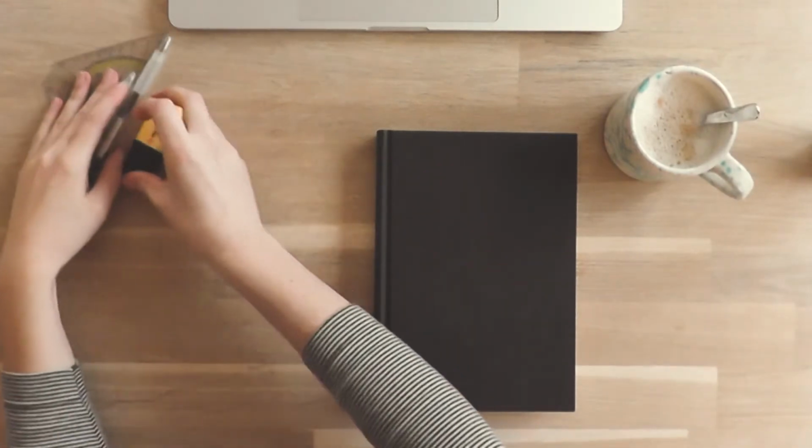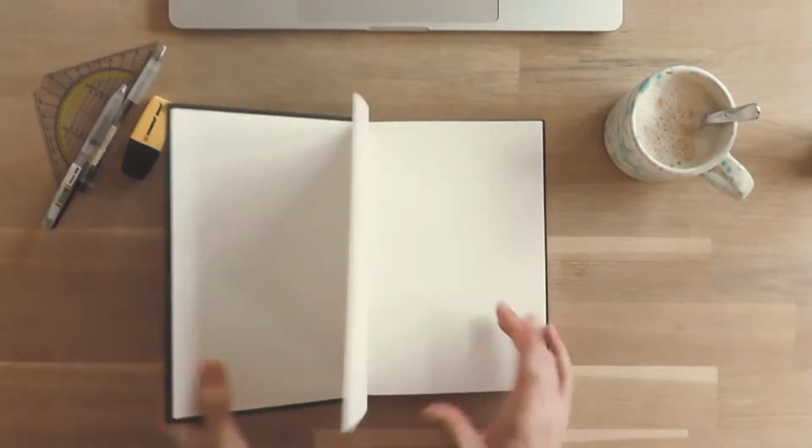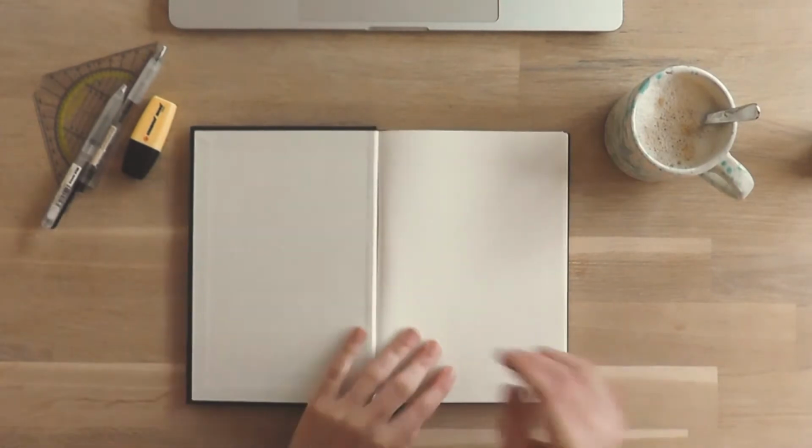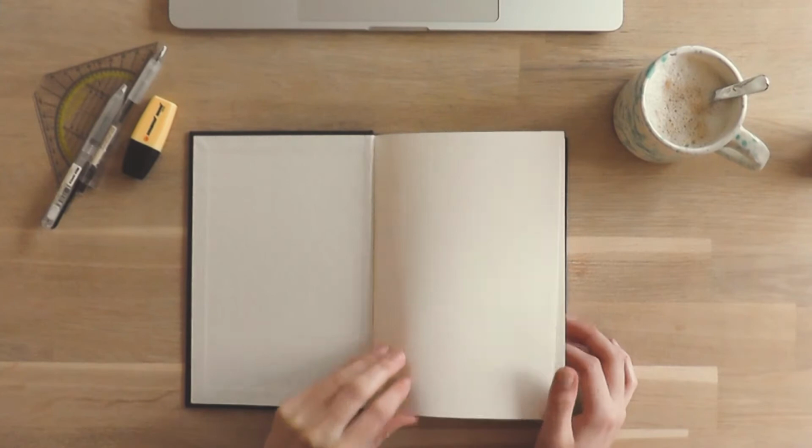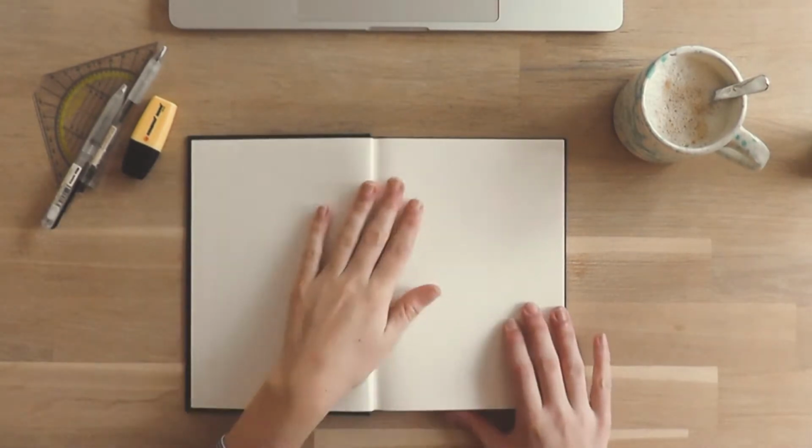Today I'm going to show you how I set up my bullet journal for my PhD. I've been using this setup since January and I've been really enjoying it, so I thought I would share it with you guys.